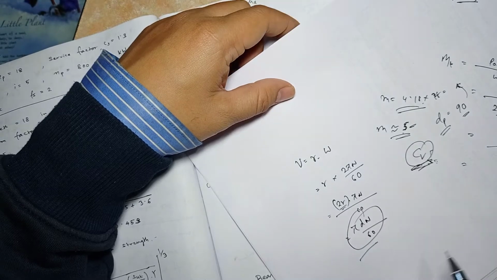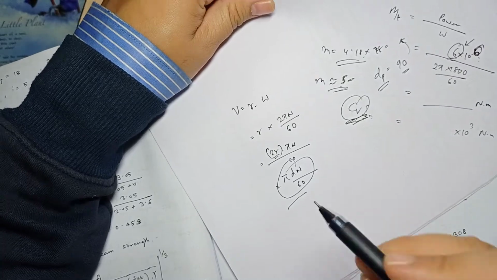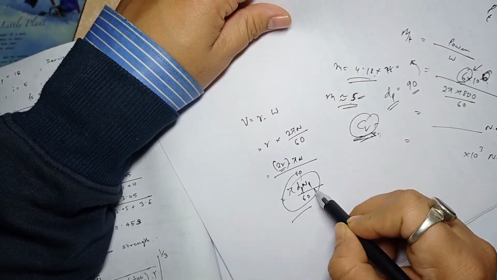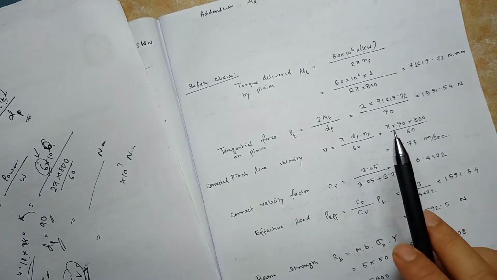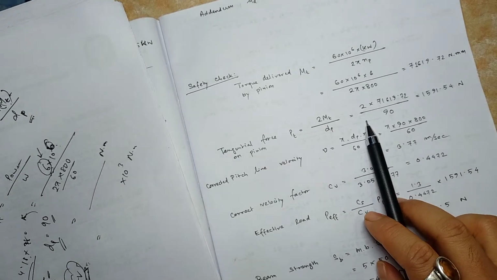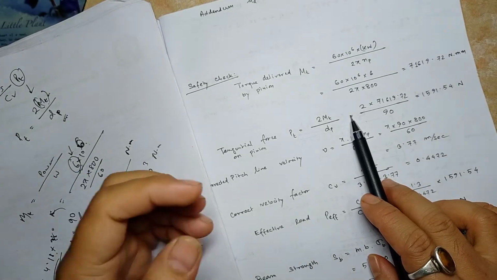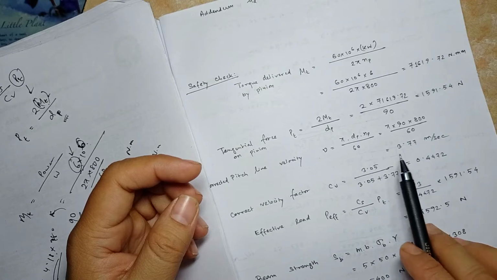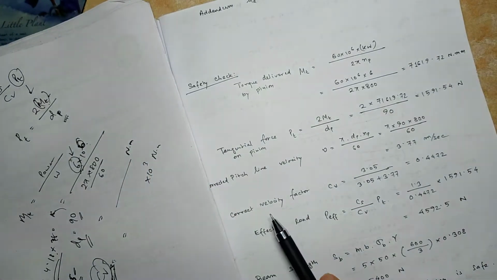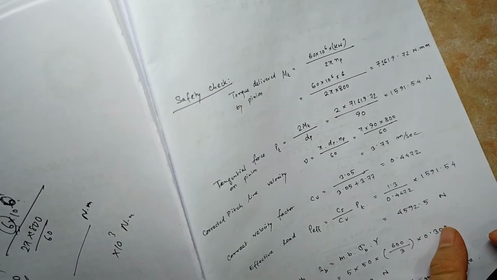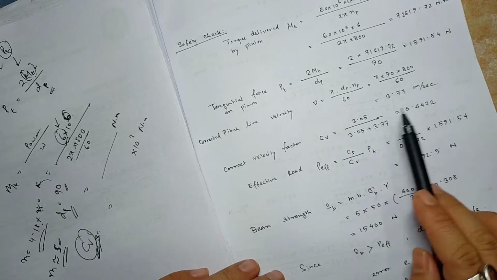Using this formula you can find out your velocity. This is for the pinion, so dp and np are written here. Now you have found out this pitch line velocity. Now for the corrected velocity factor, this is modified, so find out the corrected Cv value.